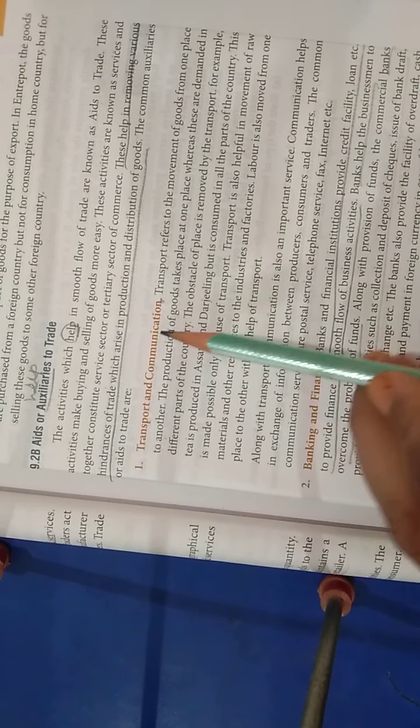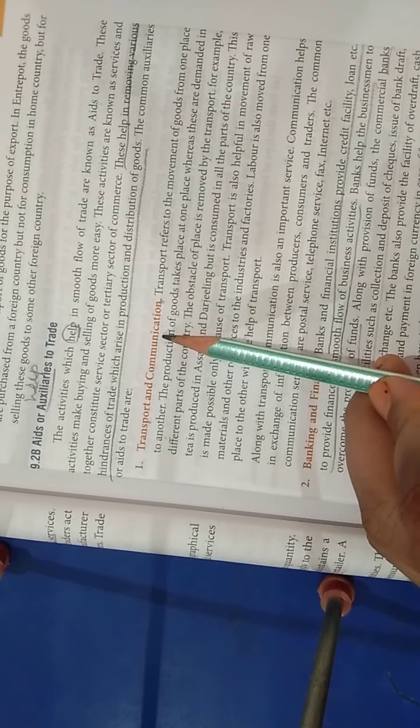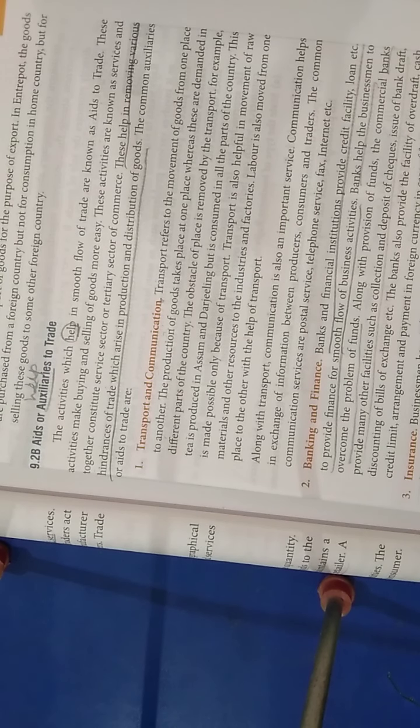Now, second, what is communication? Transport we have studied. Now, along with transport, communication is also an important service. Transport is very important and communication is also very important. Communication helps in the exchange of information between producers, consumers and traders.